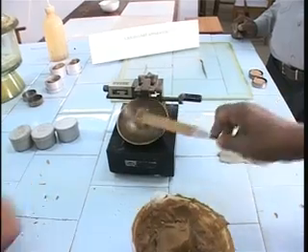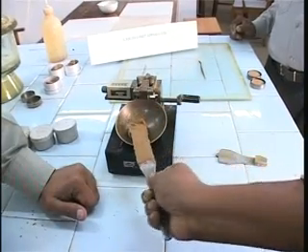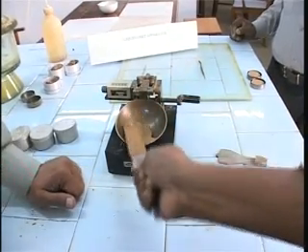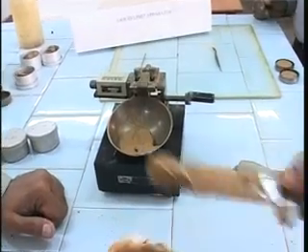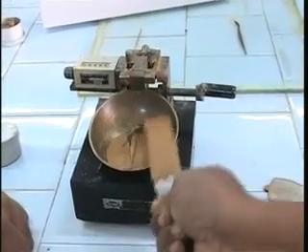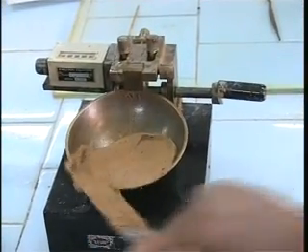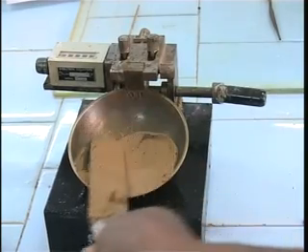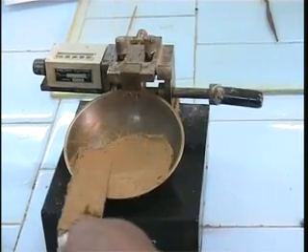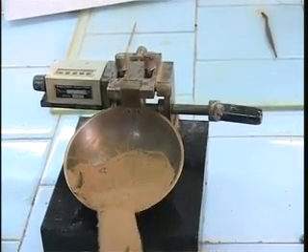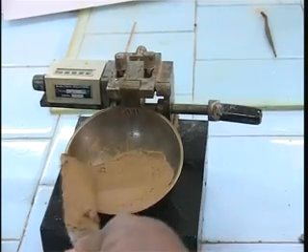Okay, so now we are starting. So you see now we are preparing the pat in the pan, making sure that there is no air entrapment within the volume of soil, and the surface of this particular pad should be approximately horizontal.